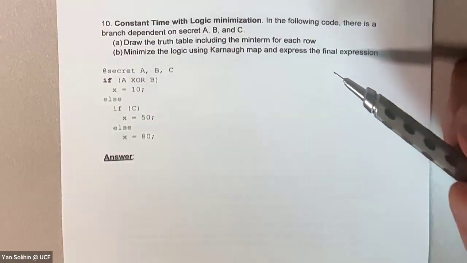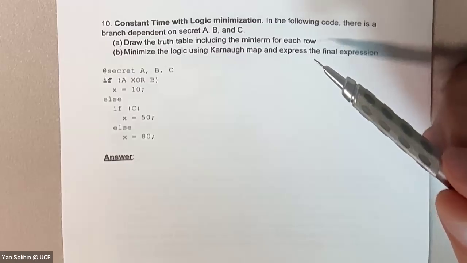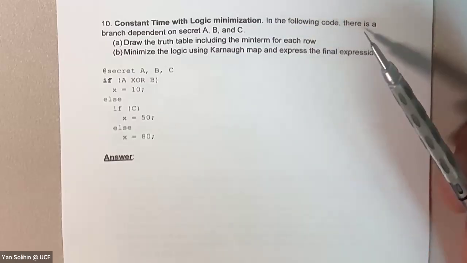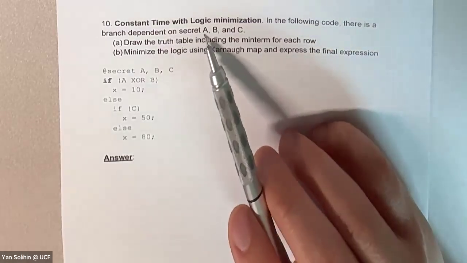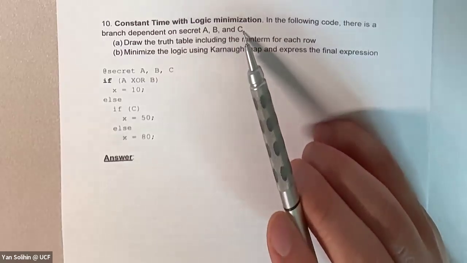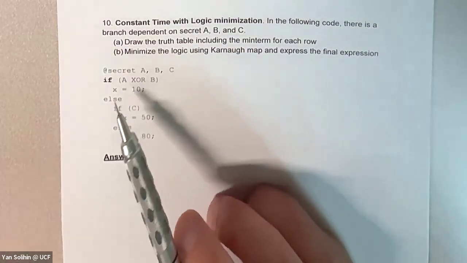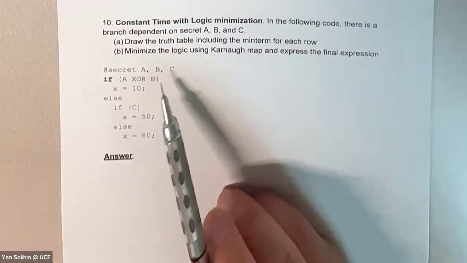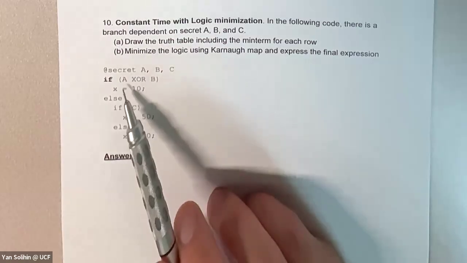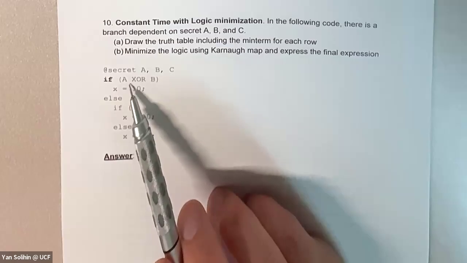All right, let's look at constant time with logic minimization. In the following code, there is a branch dependent on secret A, B, and C. Okay, so let's look at the code. We have secret A, B, and C, and these secrets are being used as a condition for a branch.